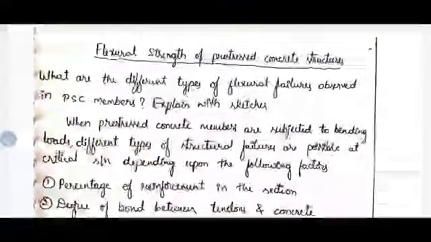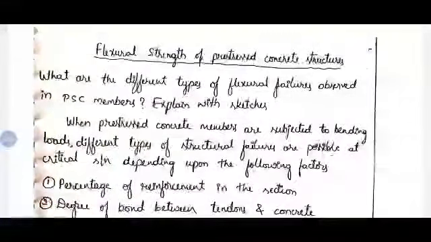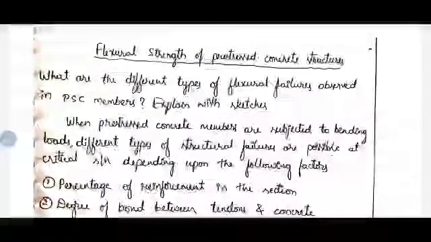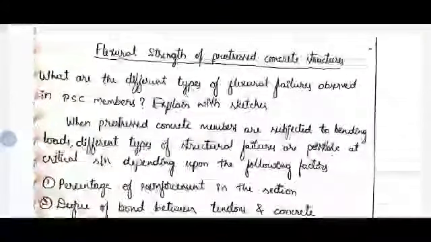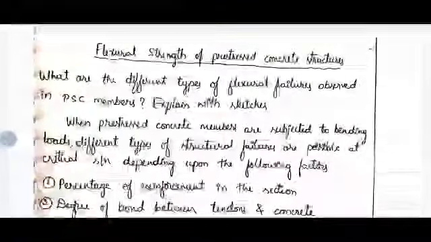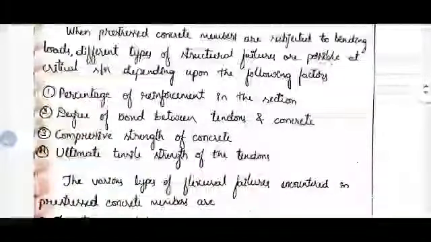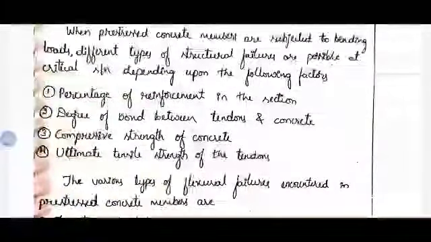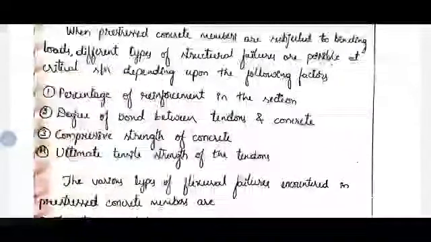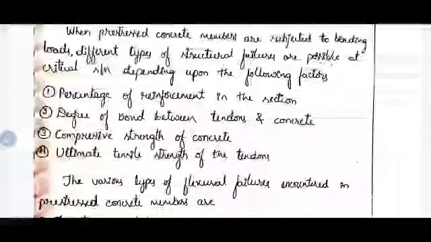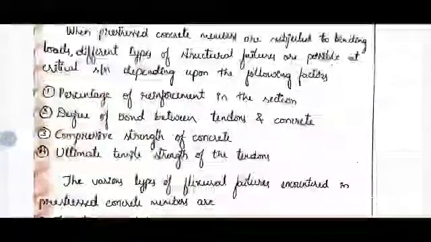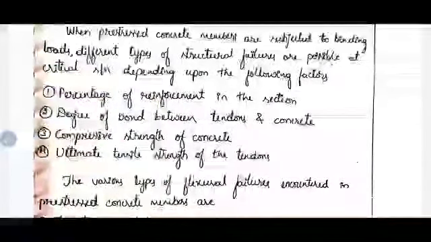So first let us start with flexural strength or bending strength, we can say. In a PSC beam we have some parameters which affect the flexural strength of PSC members. The main factors on which the flexural strength of PSC members depends are: one is percentage of reinforcement in the section, then degree of bond between tendons and concrete, compressive strength of concrete, and ultimate tensile strength of the tendons.